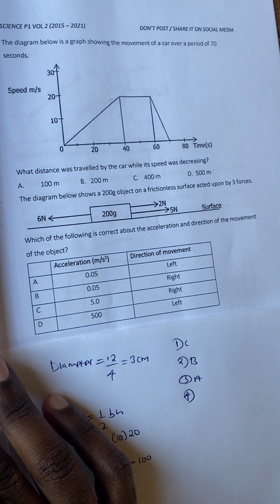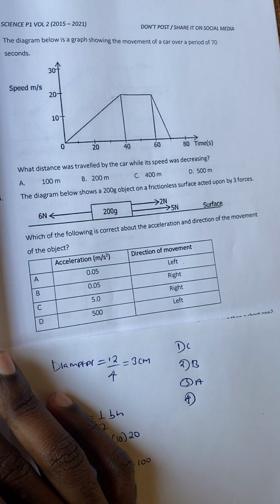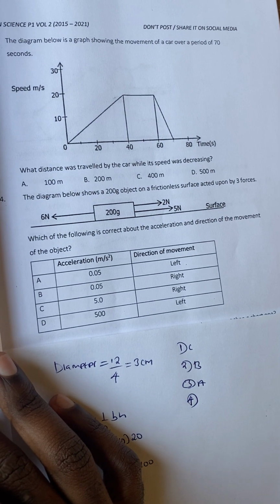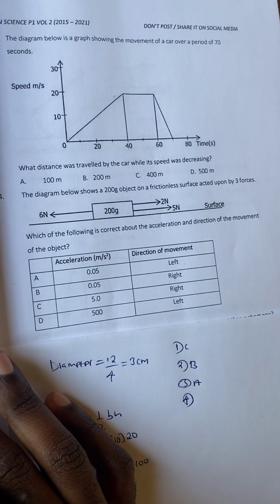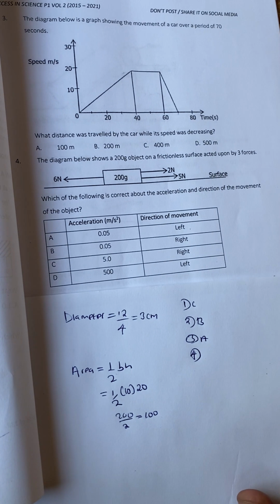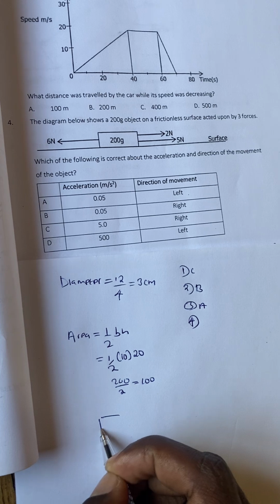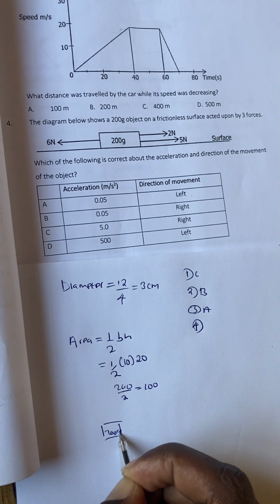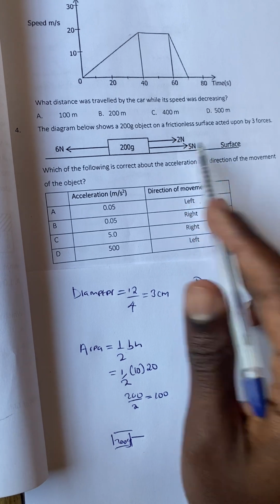A diagram below shows a 200-gram object on a frictionless surface acted upon by 3 forces. Which of the following is correct about the acceleration and direction of the movement of the object? Okay, I'll start with the direction of movement. So I have this mass of 200 grams. I have 2 forces which are acting in the same direction. So I'll simply add the forces.